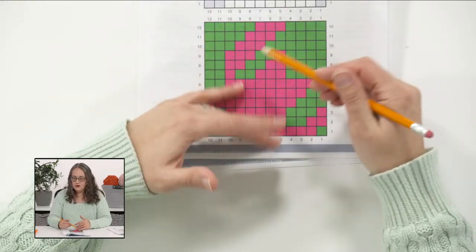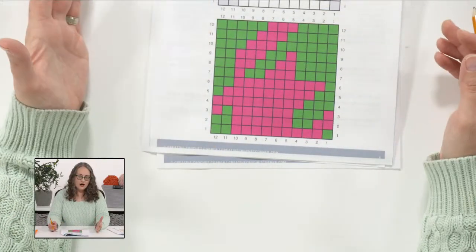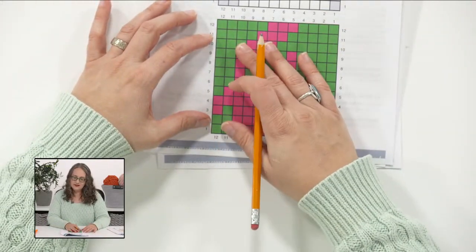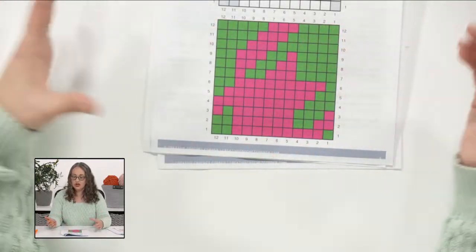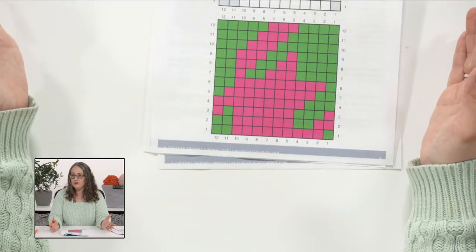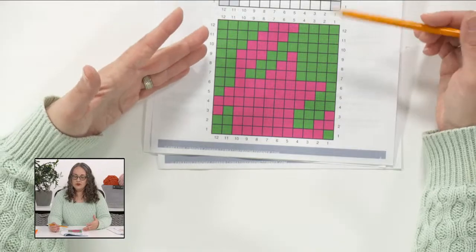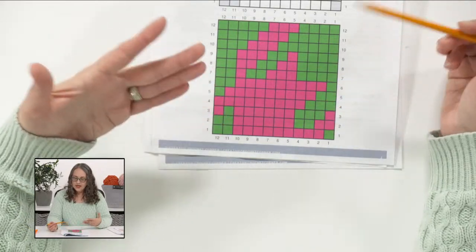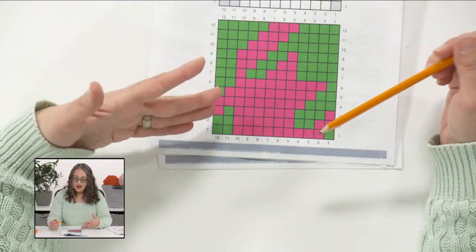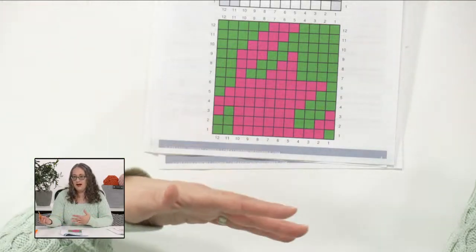And if you are working something like this and you are having a hard time with doing repeats of that, you can make yourself a larger chart that includes all the repeats if you want to. I often use a program called Stitch Fiddle, and it's free, but there are paid options as well.